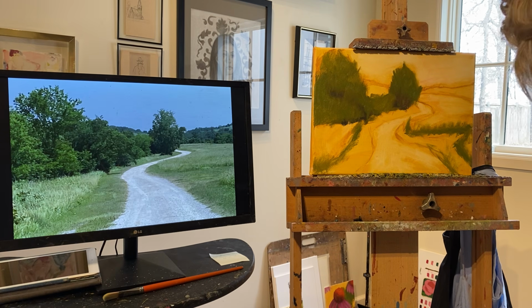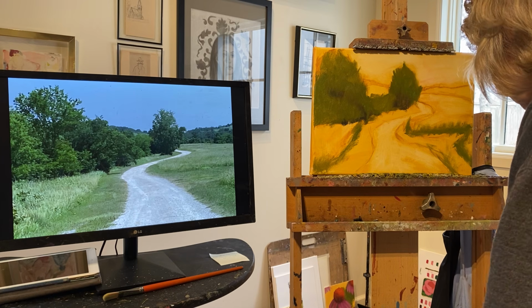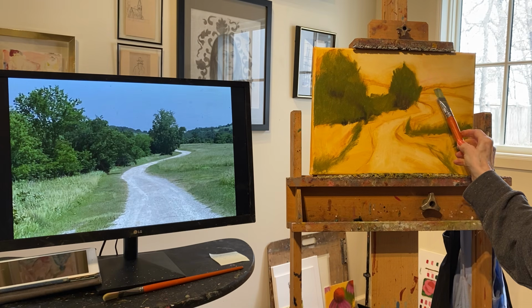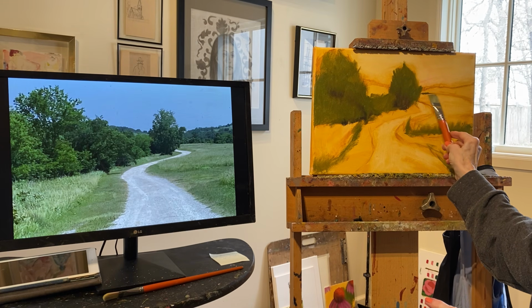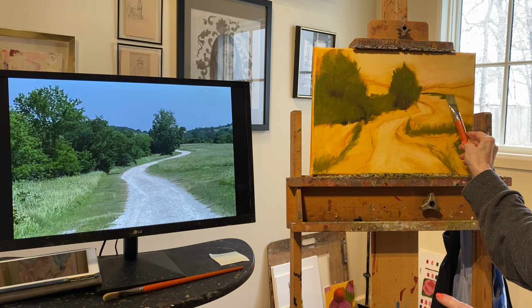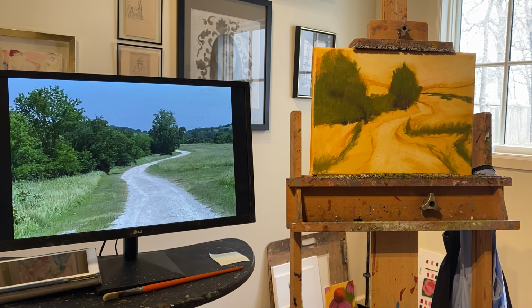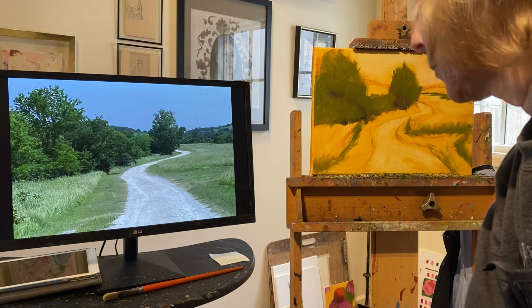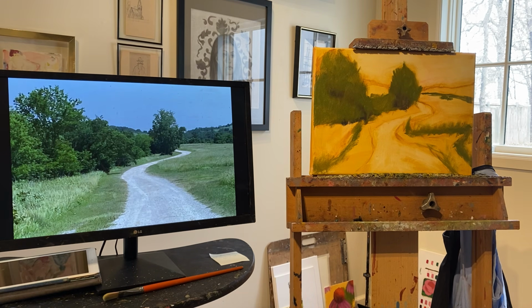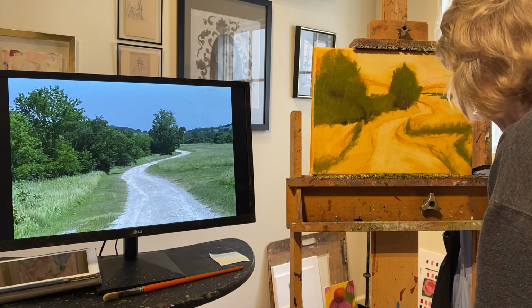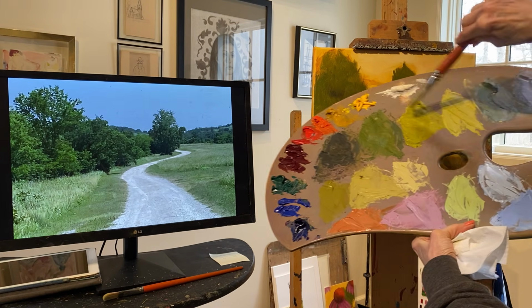And so I also might take a little bit of that same mix and just put a little bit here. Rinsed off my brush again in my Gamsol. And now I'm going to go up in my green mix. Kind of go up in value.